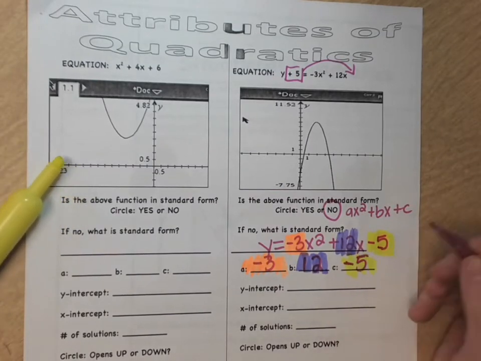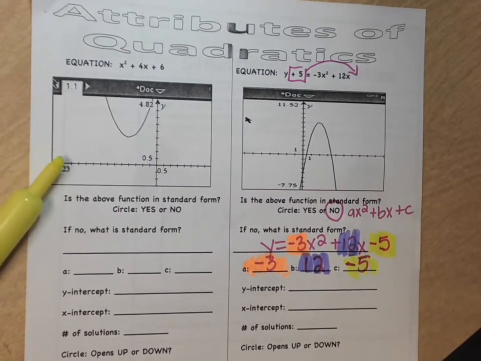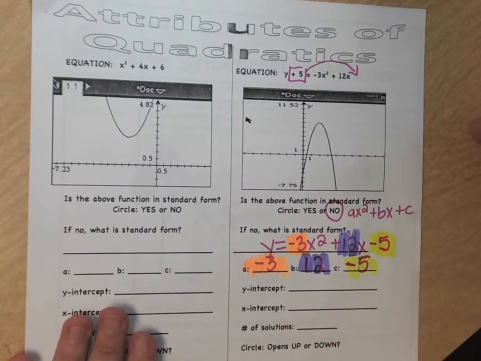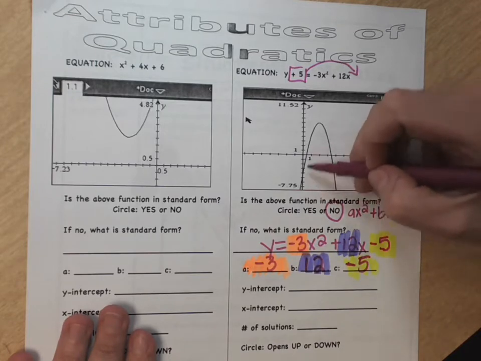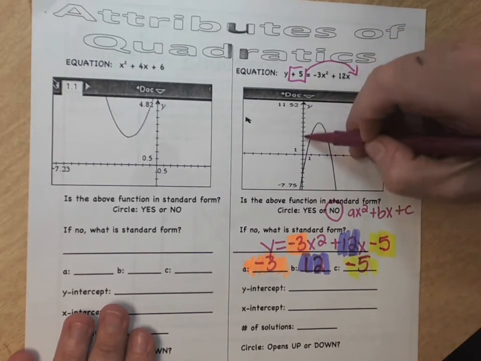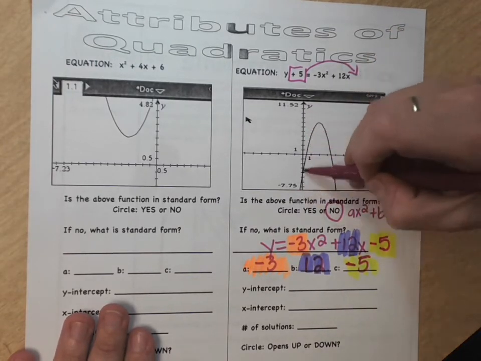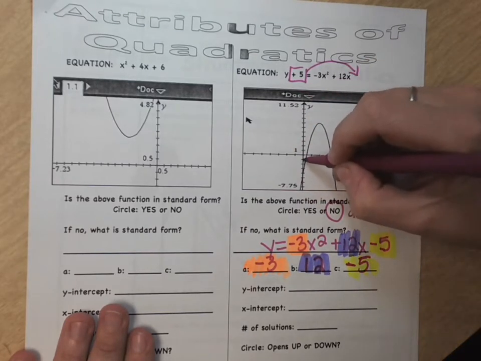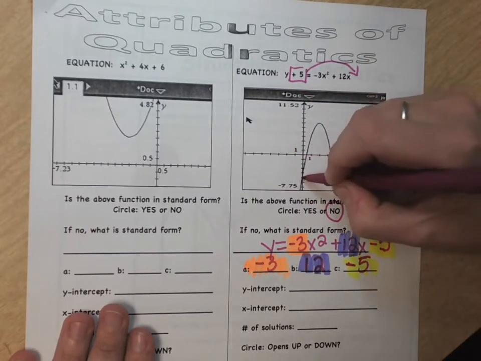We've been doing this. Remember, everything has to be on the same side. If it's not, you have to move it. Okay, y-intercept. The y-intercept is where it touches the y. So this right here, this would be where the y-intercept is. Now notice 1, 2, 3, 4, 5.